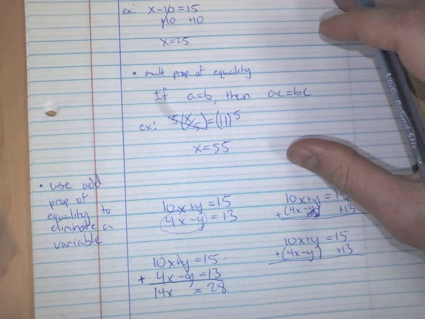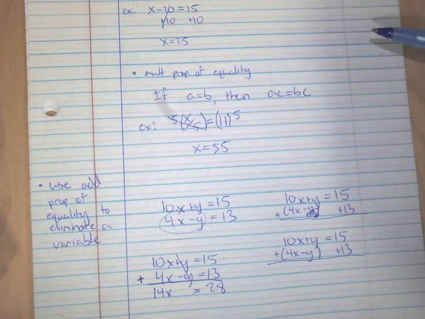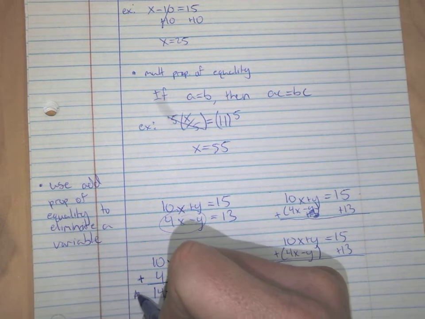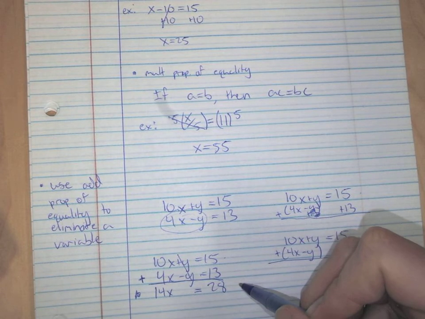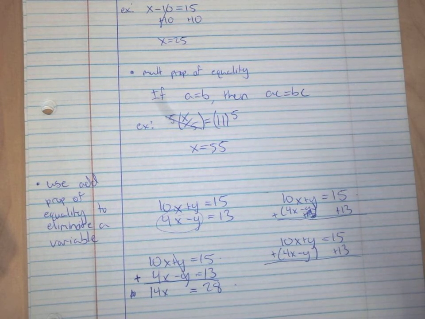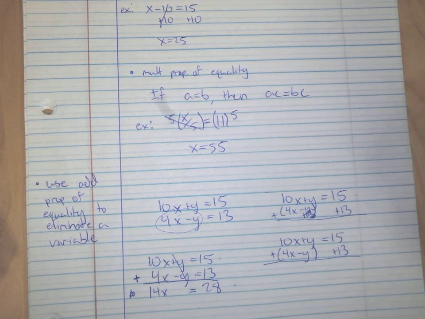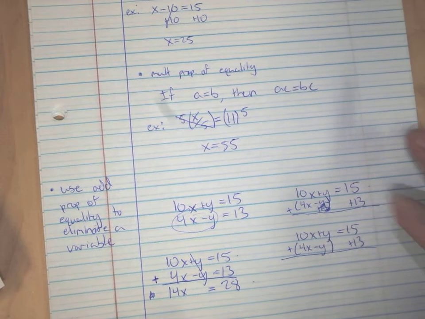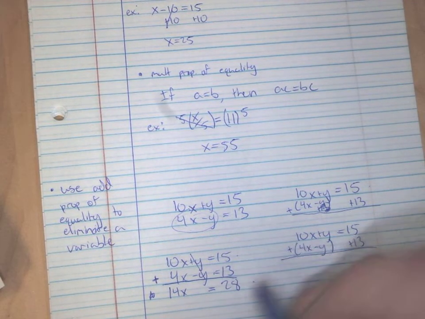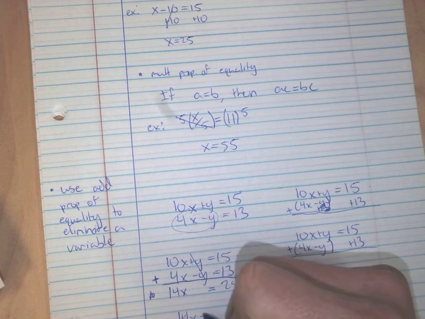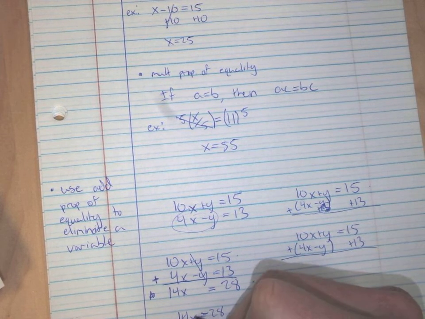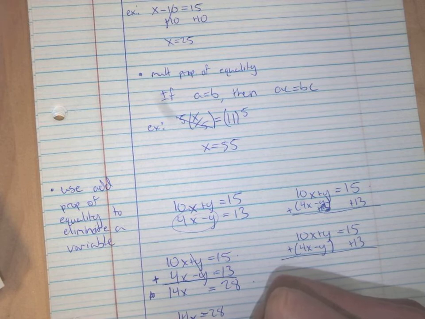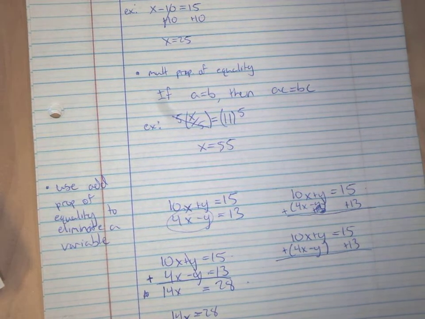So think about what just happened there. We added two true statements to get a third true statement, but what's special about this guy? It doesn't have any y's in it, right? All the y variables are gone. We call that elimination. Okay, so we use the addition property of equality to eliminate one of the variables. If we have equations with two variables, we can't really get that much farther until we solve for one of the variables. Okay, so this is called elimination. Now from here, we can just solve this like a regular old equation with one variable, divide both sides by 14, and we get x equals 2.